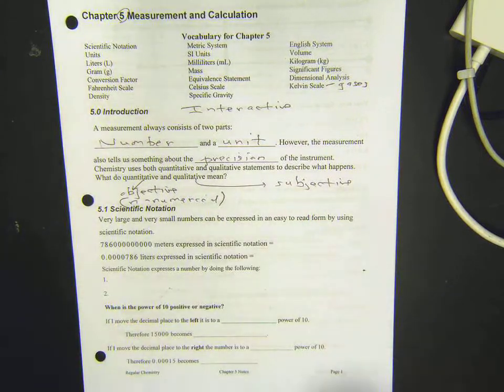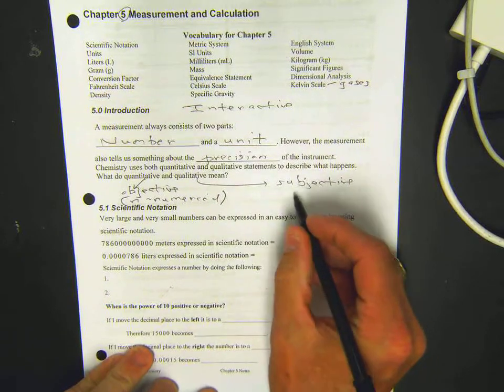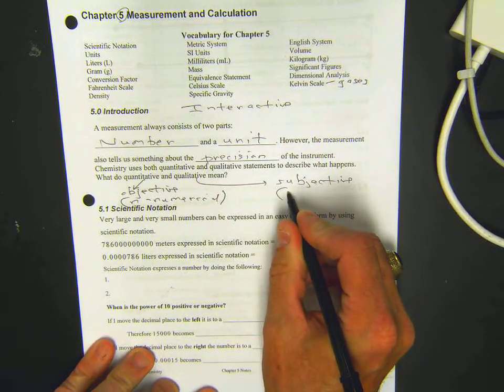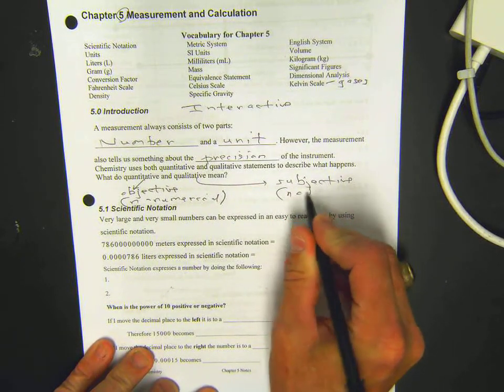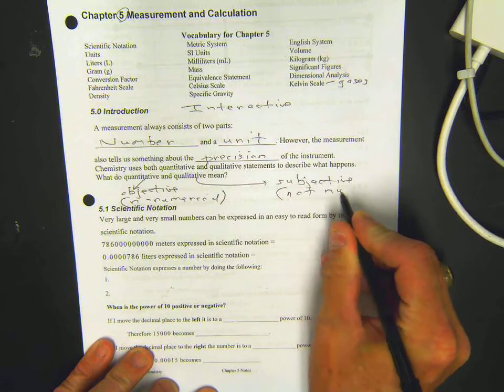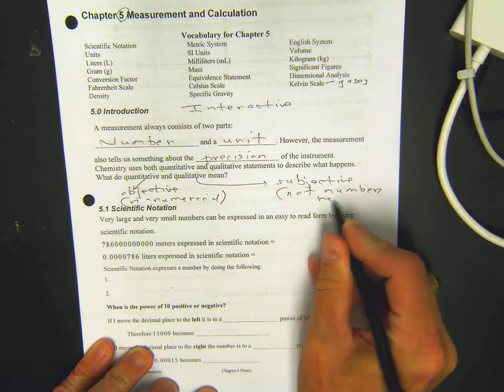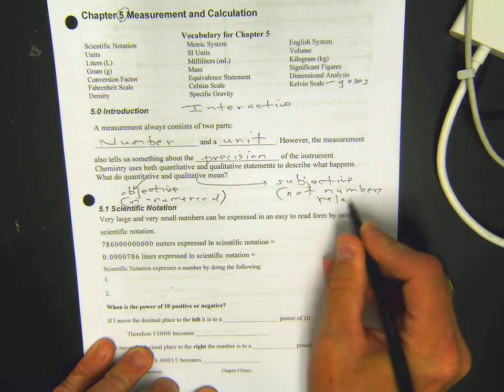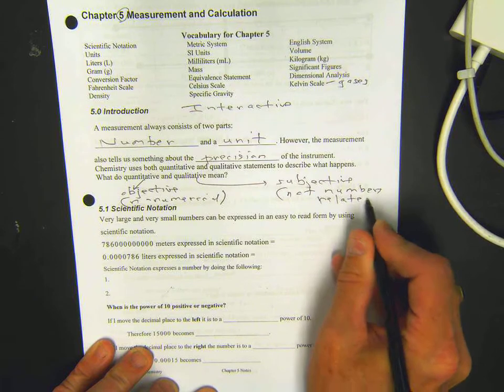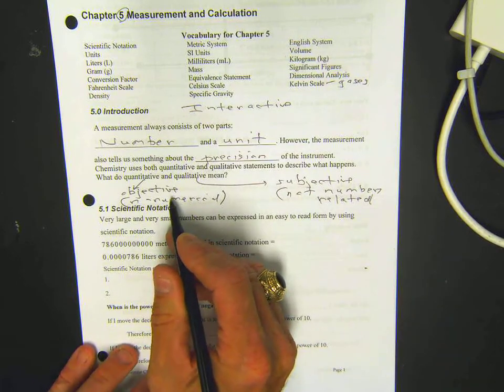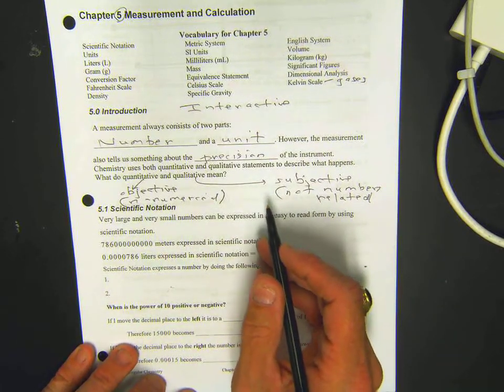The sky is blue would be a qualitative observation. So we'll just say not necessarily numbers related, if you will. Objective would not change, basically, whether I make the observation or you do, whereas subjective could be much different.